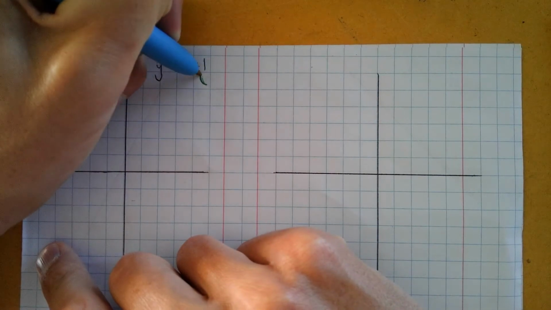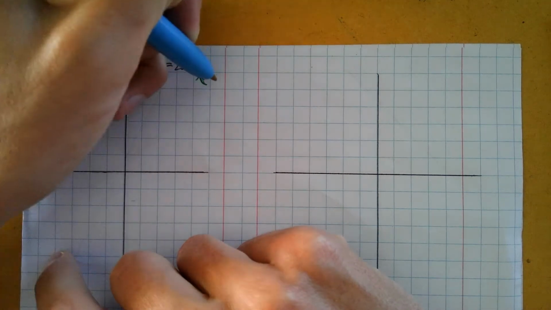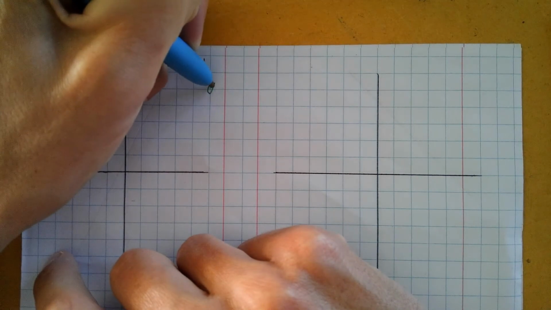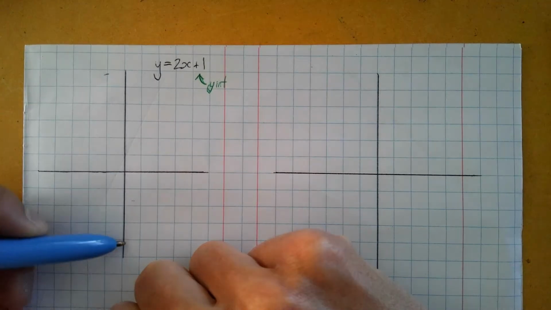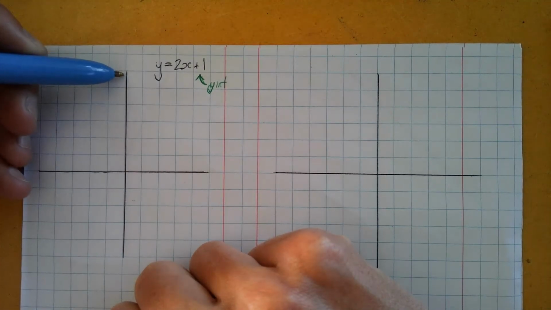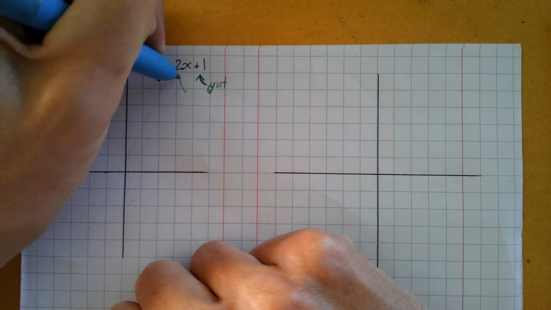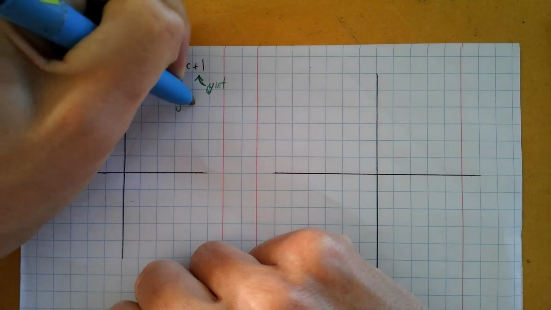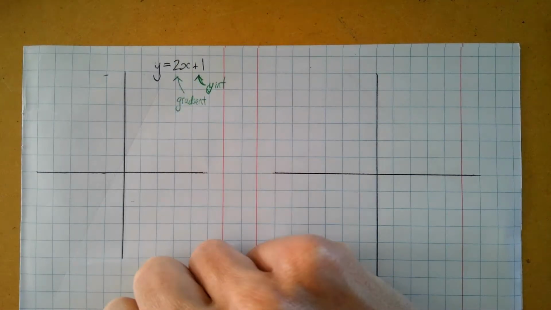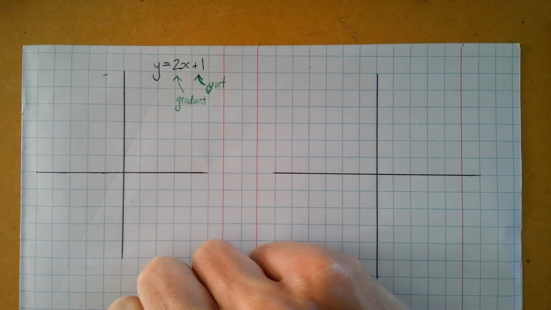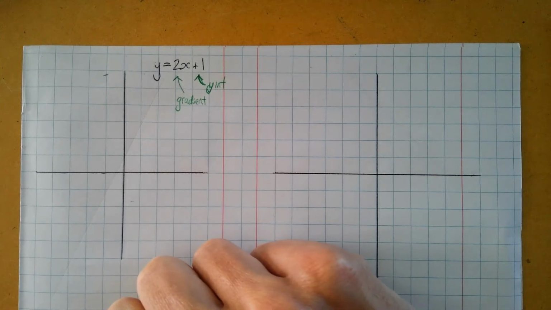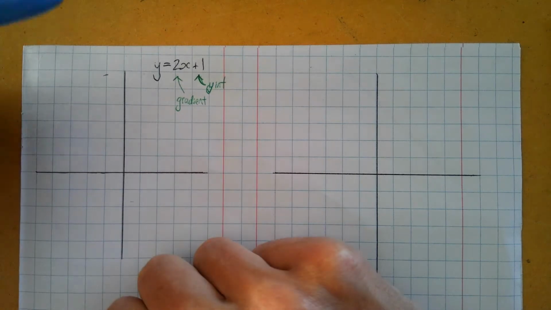So remember the bit on the end, this bit here, this is your y-intercept, okay? And that tells us where it crosses on this line here, the y-axis. Whereas this number here is your gradient. And remember what the gradient is? It tells us how much it goes up by each time we go across one unit. So let's look at how to graph this line.